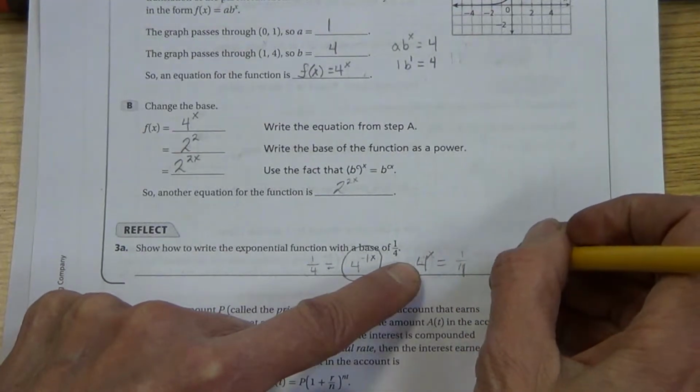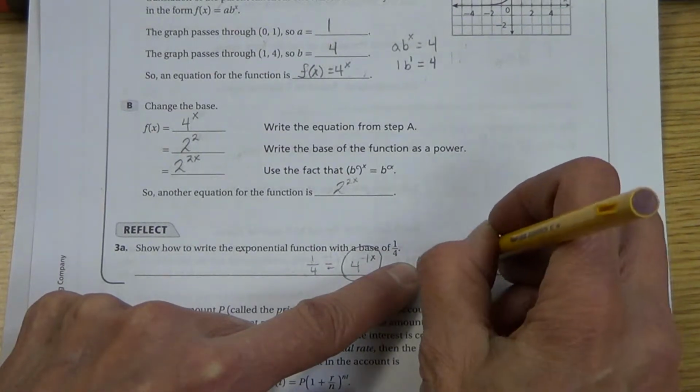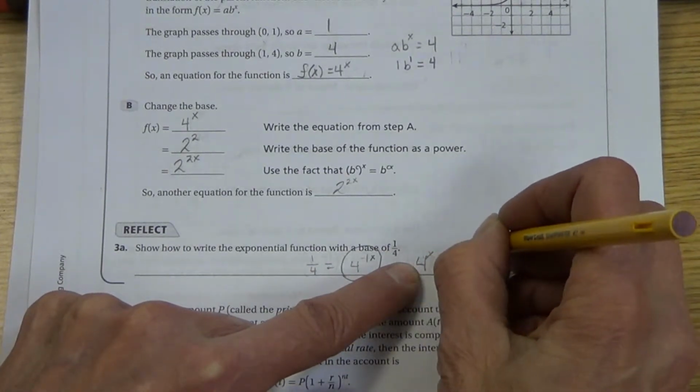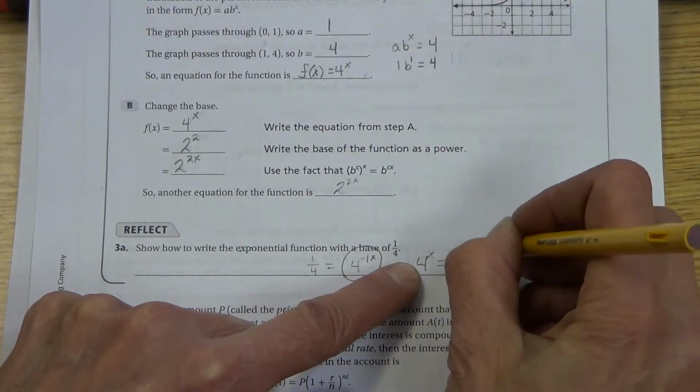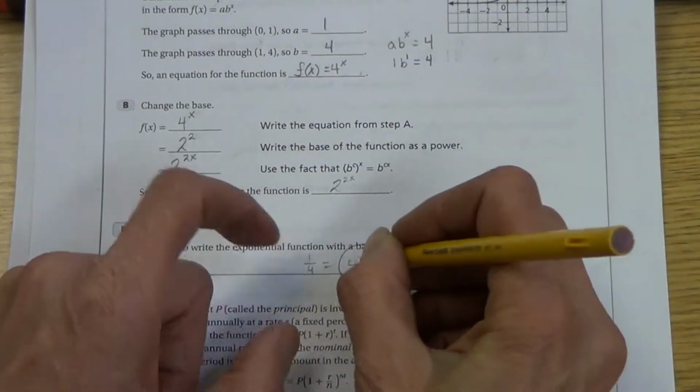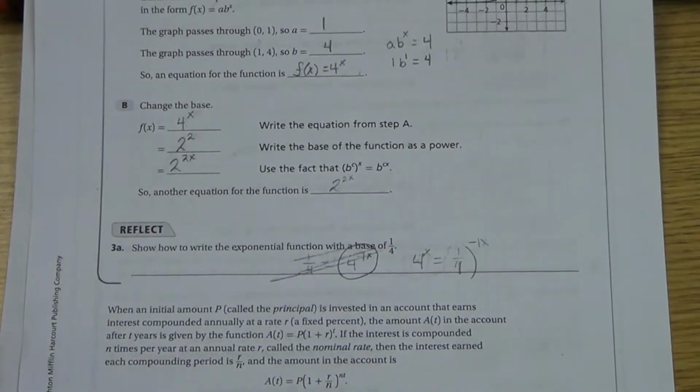Pencil lead's running out. 1/4 equal to 4 would be negative 1 x. So that's the correct answer, not this one. I went backwards on that one. Let me just grab a new pencil. Or a pen. I can do it with a pen here for a minute.